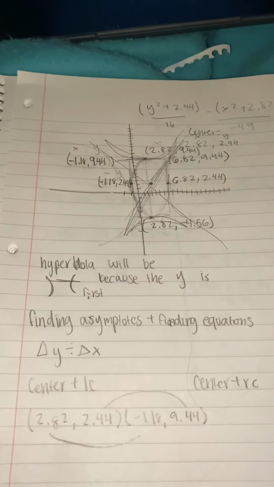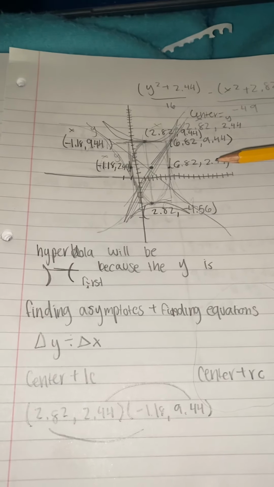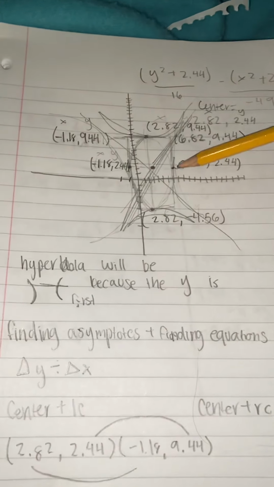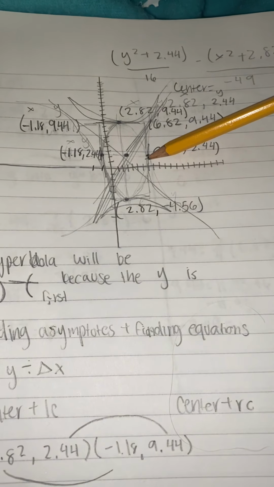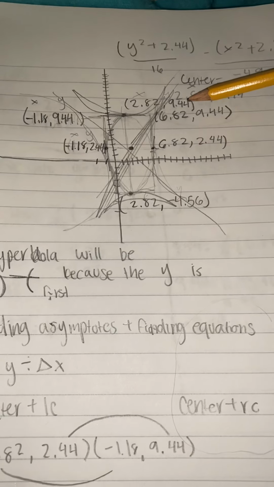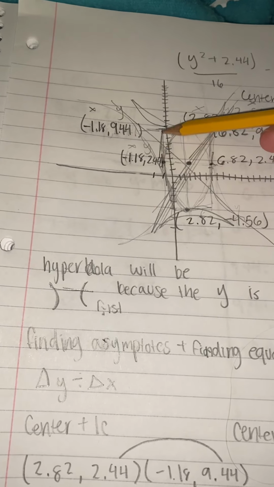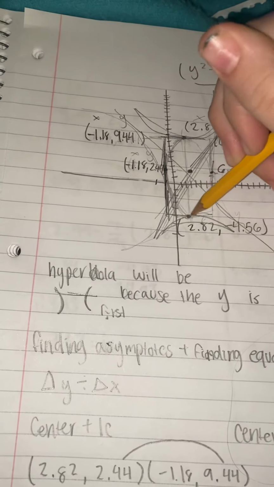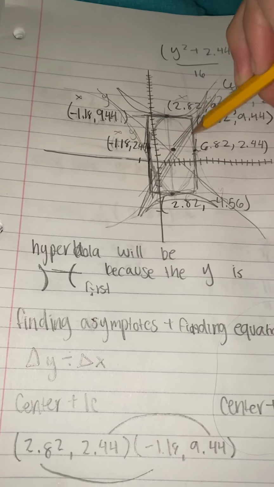So basically what I did was I had to find the asymptotes and find the equations for that. So I plotted my lines or my dots for my minor and major axes exactly like I did. However, I wrote down the exact coordinates so that it would be easier for me to find the asymptotes. So I drew a square around my circle to find my asymptotes, and I picked 2 corners. I ended up picking the top corners because those were easiest in my opinion.